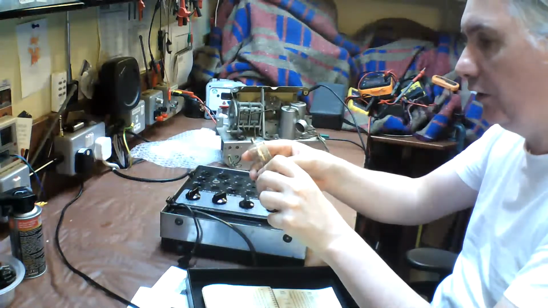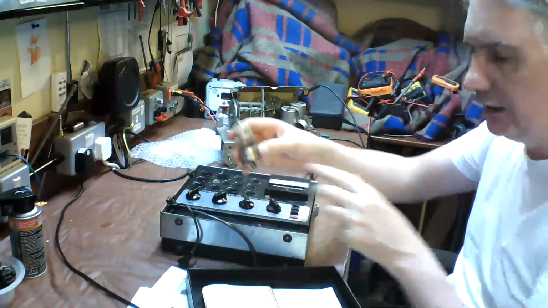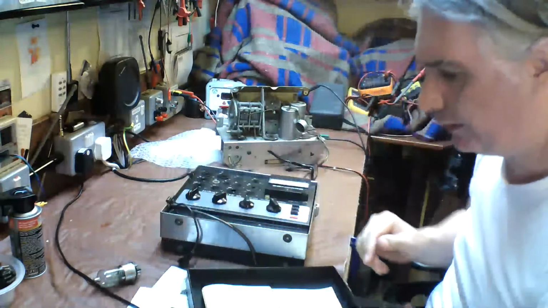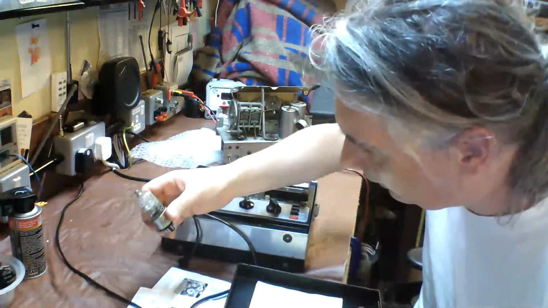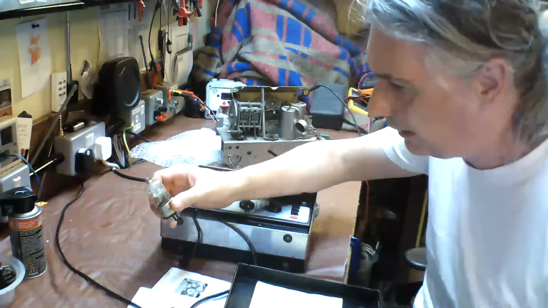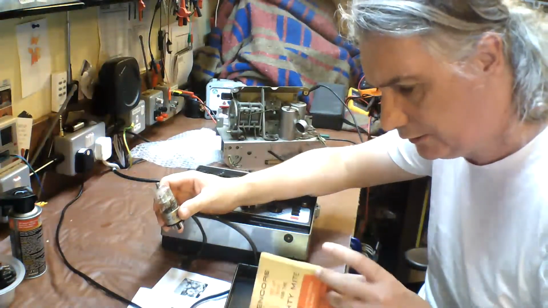Next valve is a 1H5GT. Now I think I might have to cross-reference that to something. I don't think we're going to find that, but we'll have a go. In fact, I was going to say, is that an American tube, a 1H5GT?